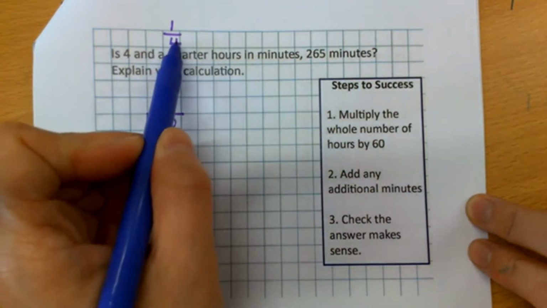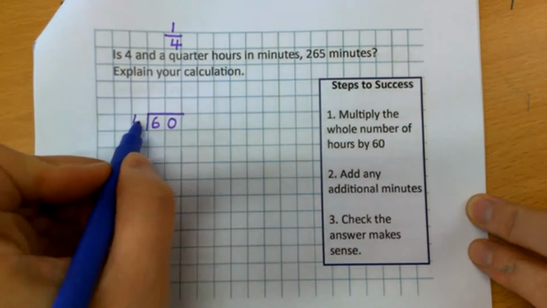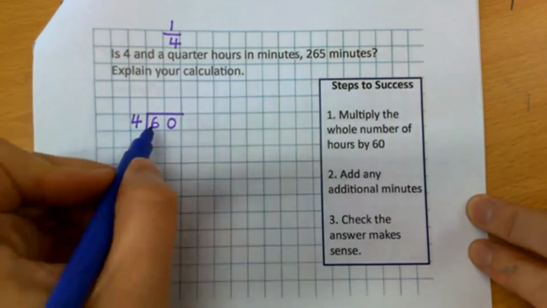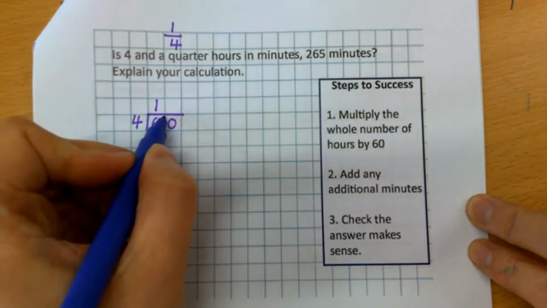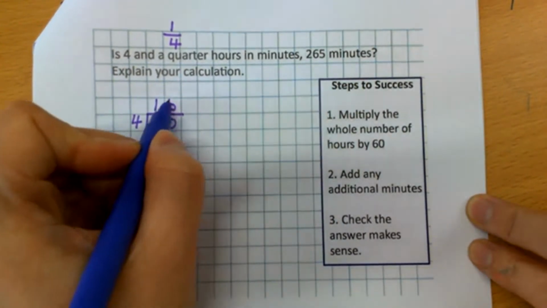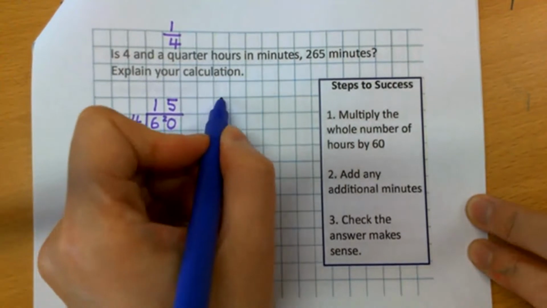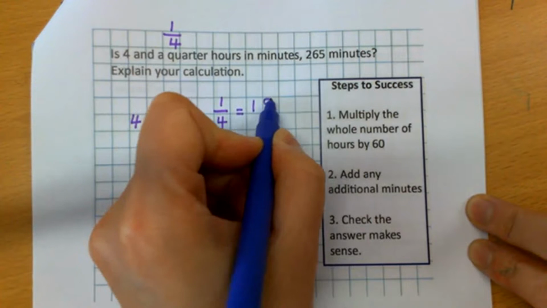Well remembered, the 4, because it's divided into 4 equal parts. So I'm going to divide that by 4. 6 divided by 4 equals 1, remainder 2. 20 divided by 4 equals 5. So I know that there are 15 minutes in 1/4 of an hour.